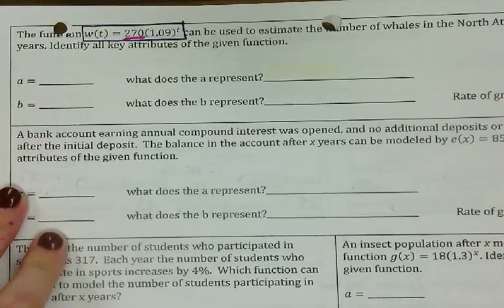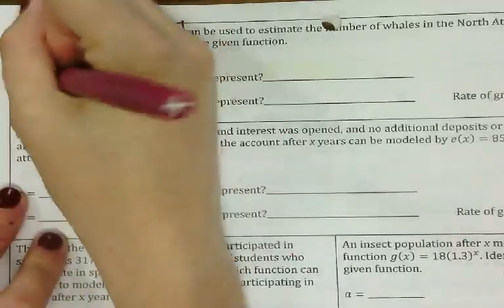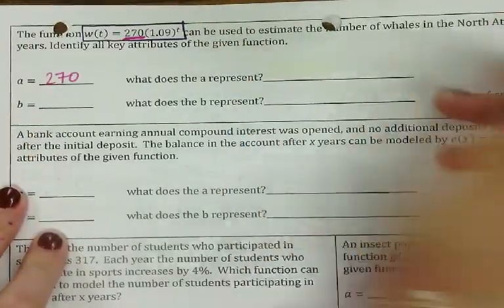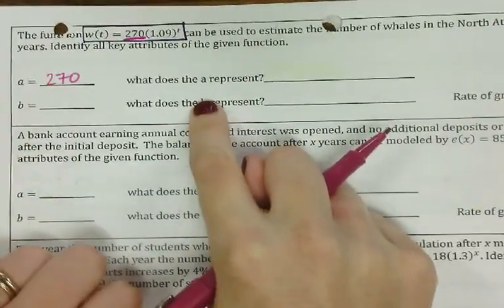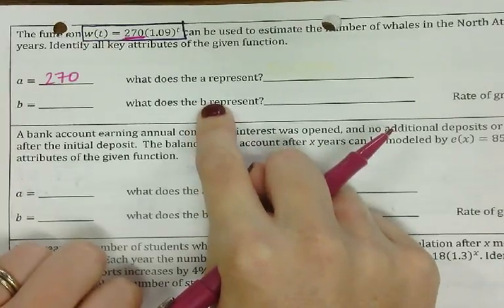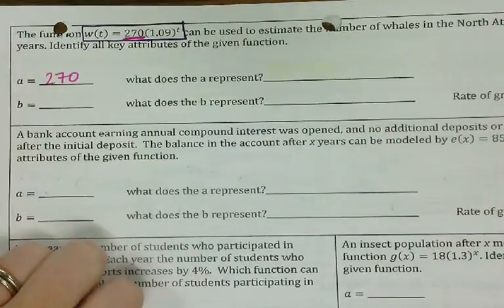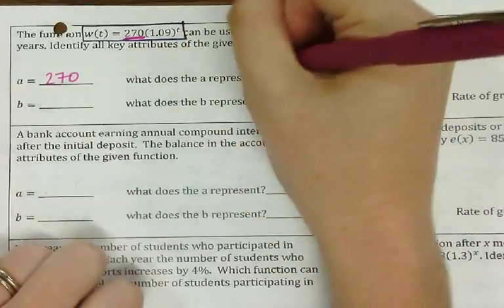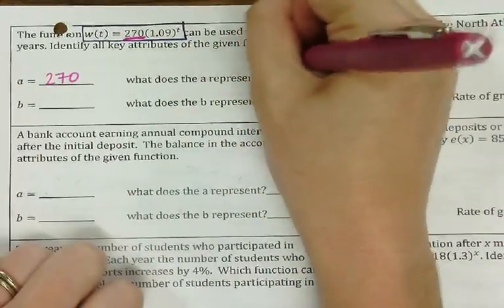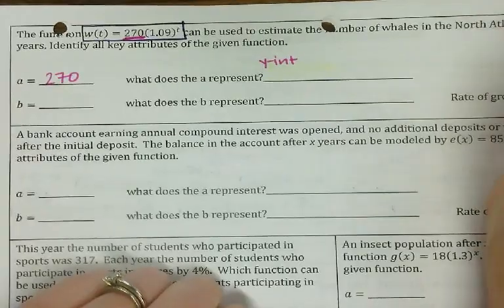Is that my A value or my B value? Okay, so my A value is 270. And what does that A actually represent? What does that mean? Go for it, Marcella. It's the y-intercept, but what does it mean in this situation?